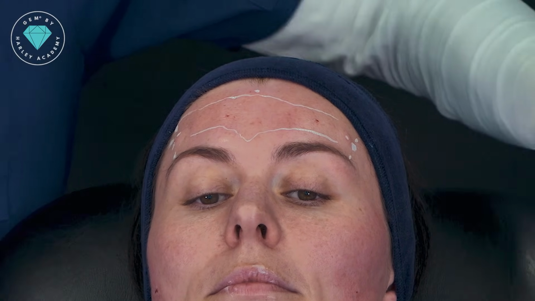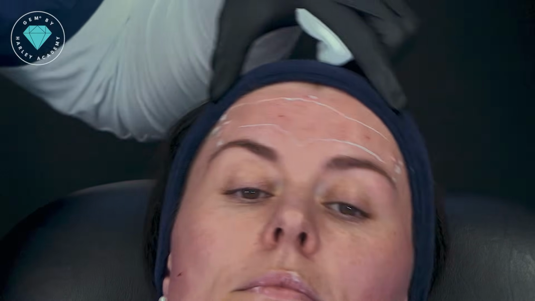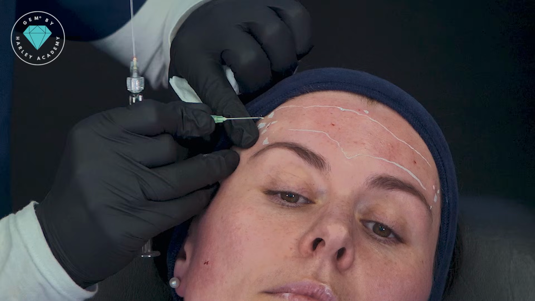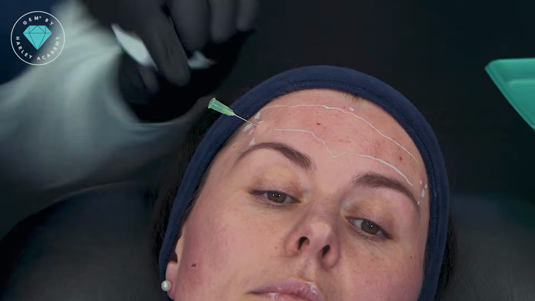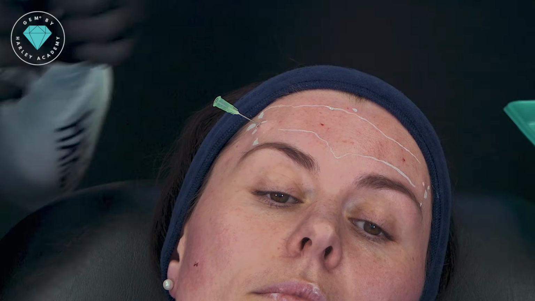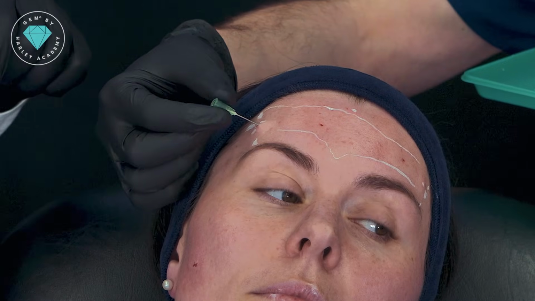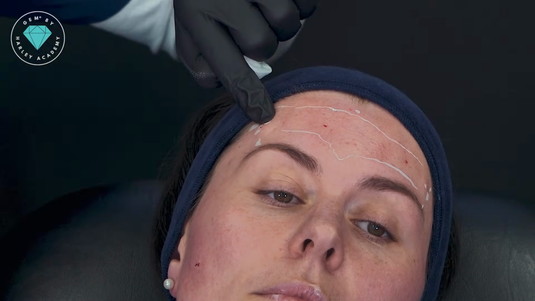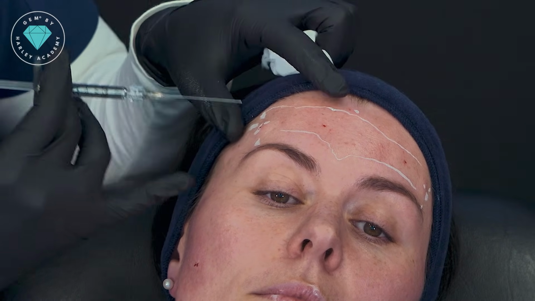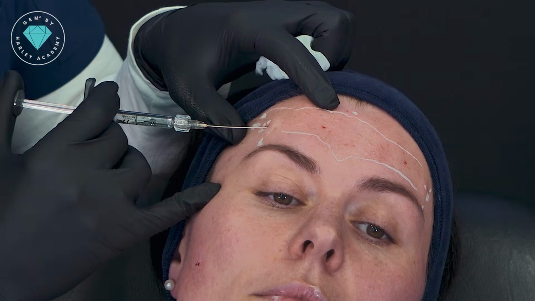I mentioned there was another thing that I'm going to do to minimize vascular risk, and that's using a 22 gauge cannula. A 22 gauge cannula is going to be the least likely to cause intravascular filler. So this entry point goes all the way down to the frontal bone. Normally with a cannula, a pilot needle, I would just go through the dermis, but because this is such a deep injection plane, I go down all the way to bone.